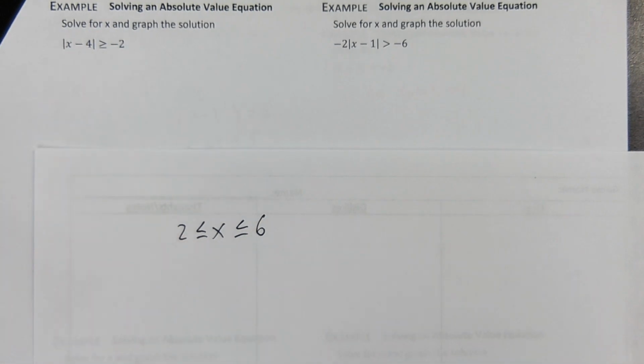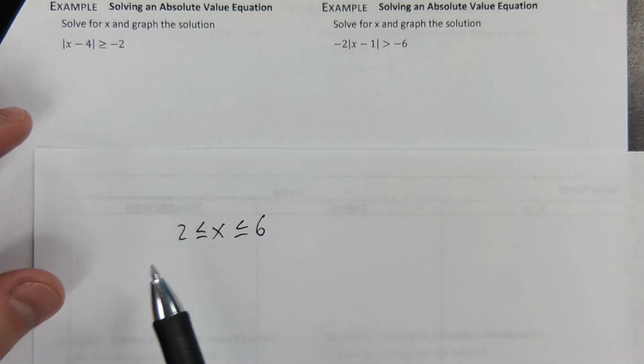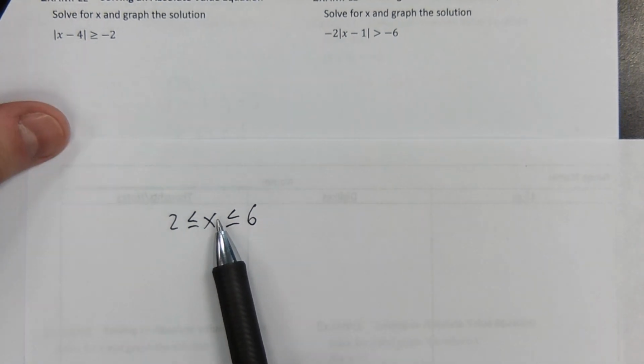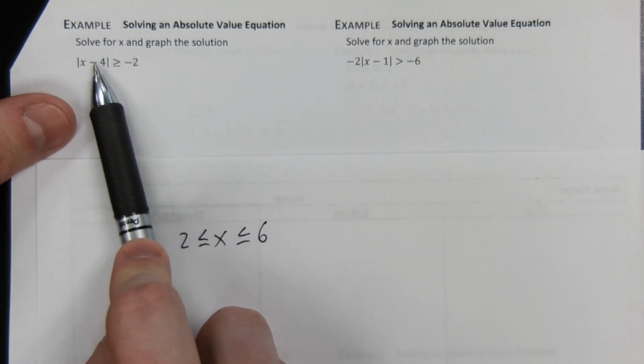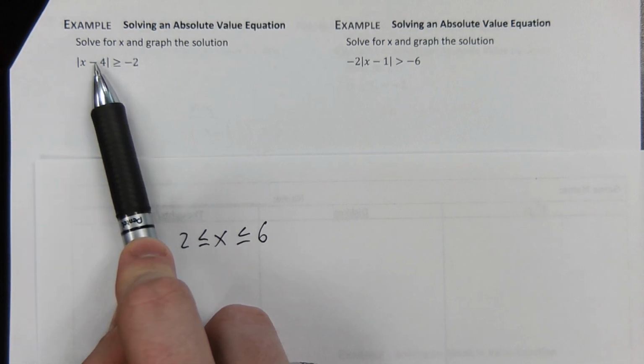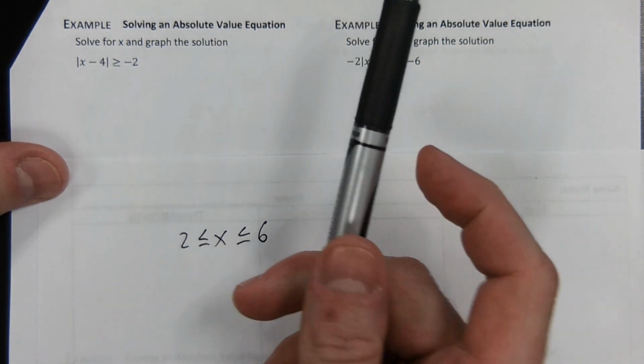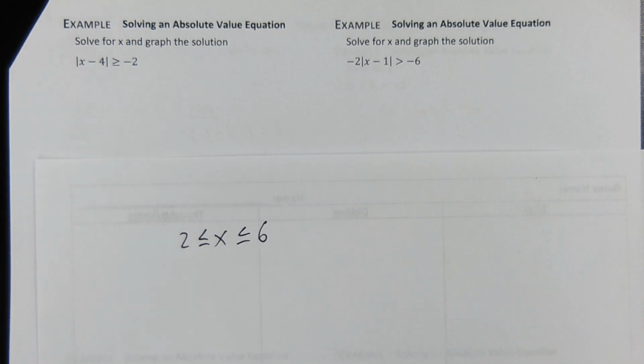Just could have sworn somebody said a negative number earlier today. Did you check your answers? We didn't check. With what? Oh, no, I didn't check. Well, let's see. Pick a number between 2 and 6. 3. Okay. Let's see if it works. 3 minus 4 is -1, but the absolute value of -1 is +1. Is +1 greater than or equal to -2? Sure is. Woot.